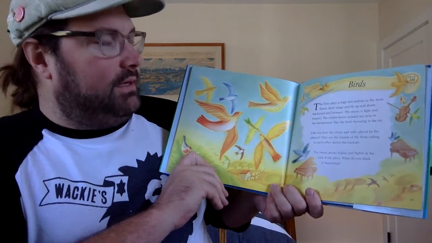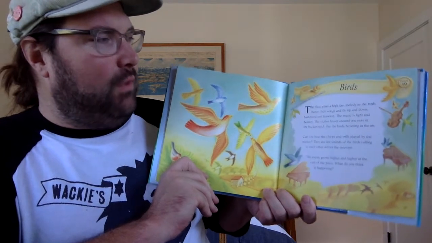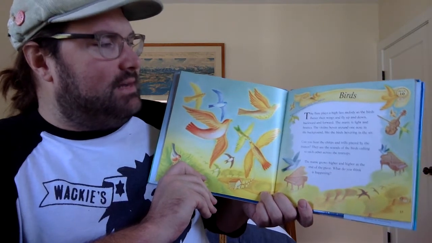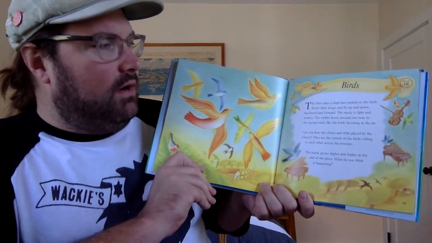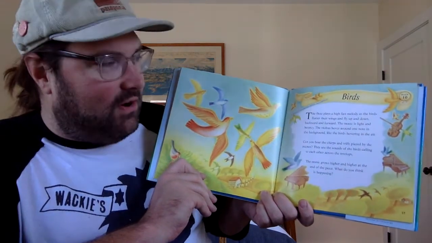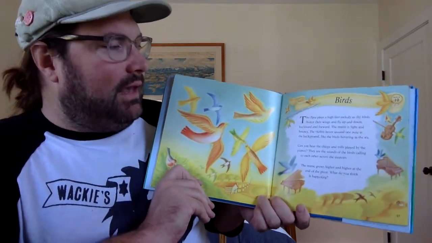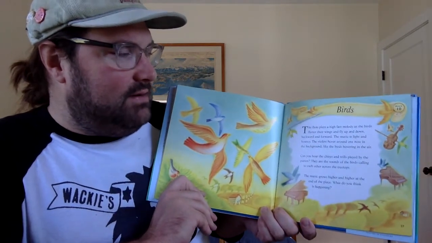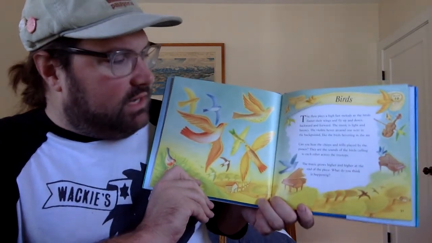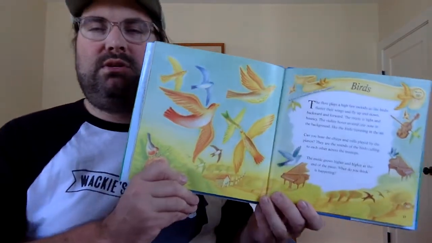The flute plays a high, fast melody as the birds flutter their wings and fly up and down, backward and forward. The music is light and bouncy. The violins hover around one note in the background, like the birds hovering in the air. Can you hear the chirps and trills played by the pianos? They are the sound of the birds calling to each other across the treetops. The music grows higher and higher at the end of the piece. What do you think is happening as the music grows higher?